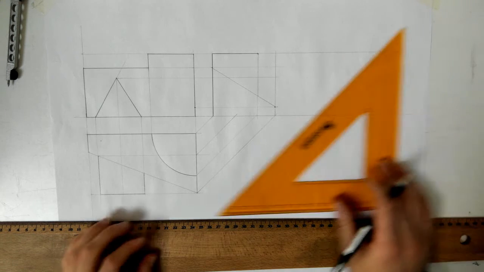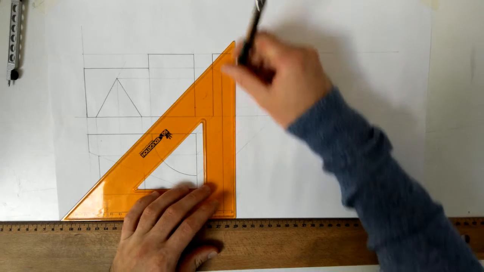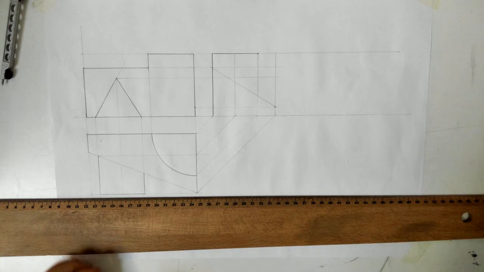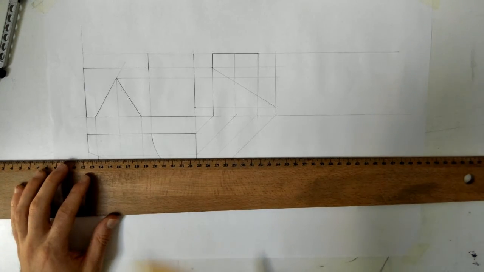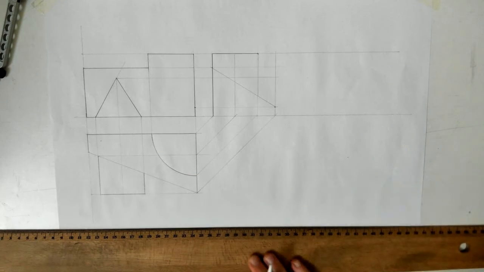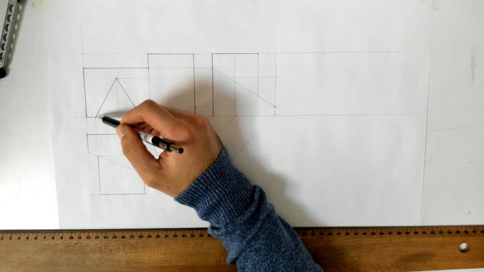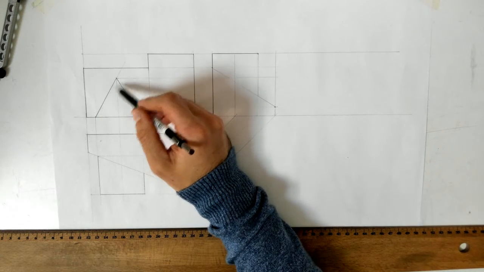And then also, when I take it up, I'll be able to get the point where it hits on the actual surface as well. So you can see there, it's going to hit along this surface here. So I need to find out exactly where that stops.